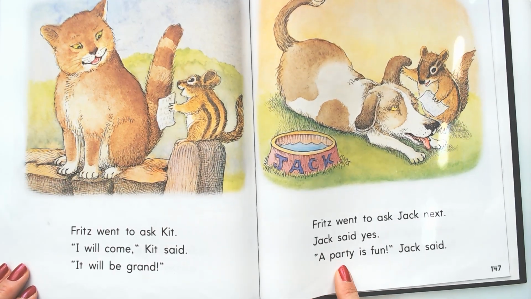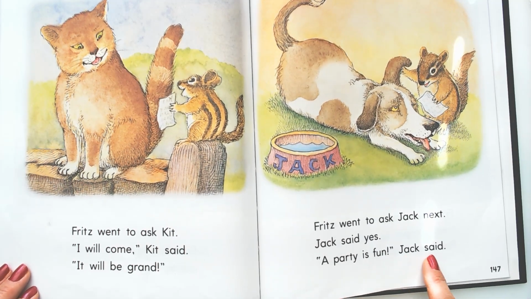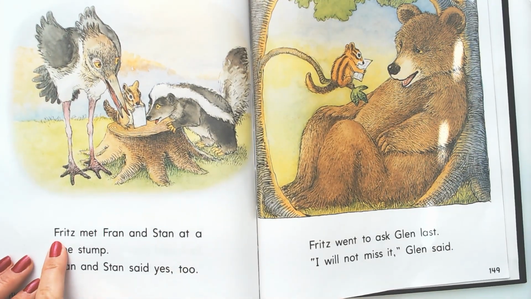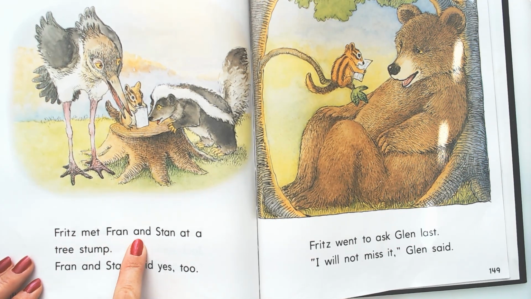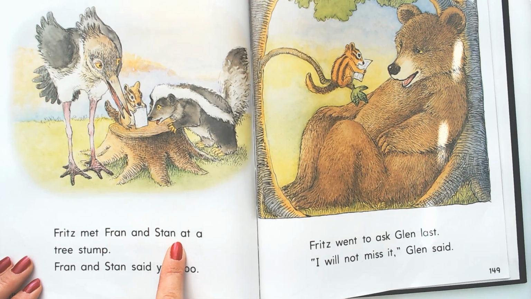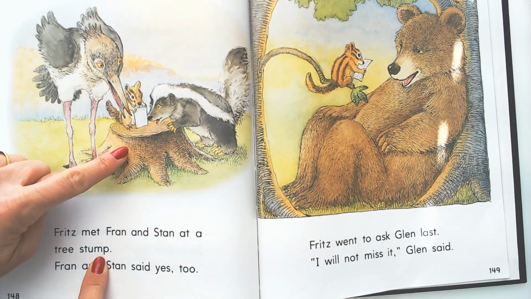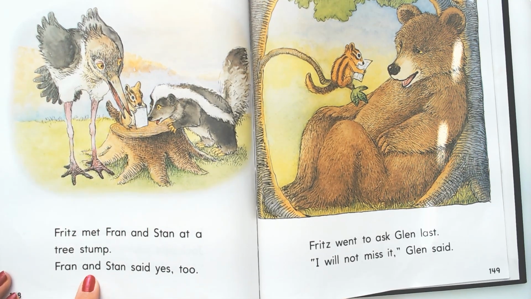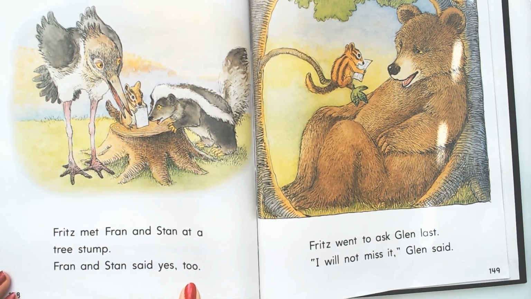A party is fun, Jack said. Fritz met Fran and Stan at a tree stump. Fran and Stan said yes, too.